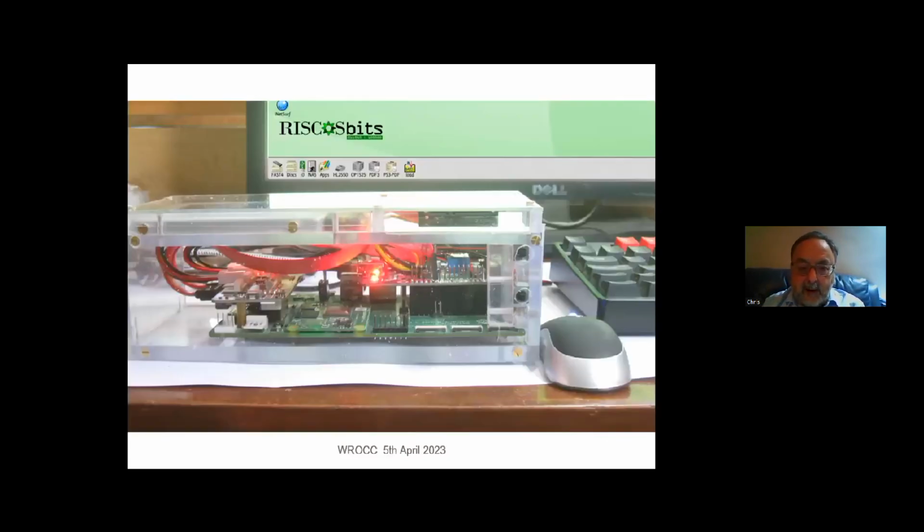You can see there's a Compute Module 4 sat on the I/O board. There's the SATA cables connected to the SATA board on the PCI Express slot, and you can see the USB hat on the header. The machine's running, and you can see a screenshot on the back.